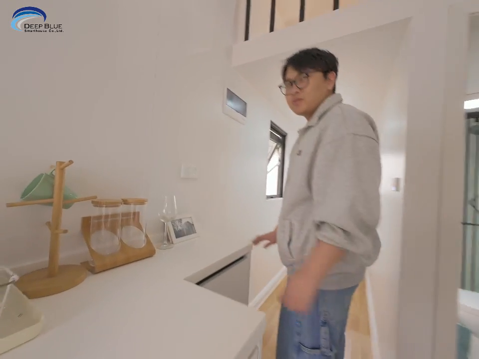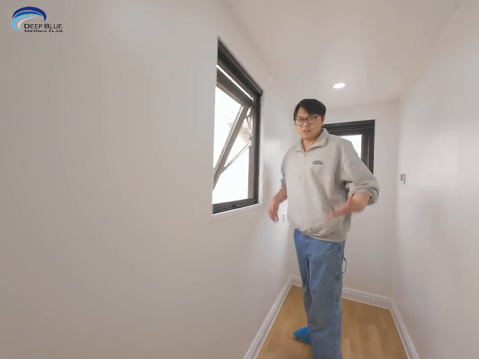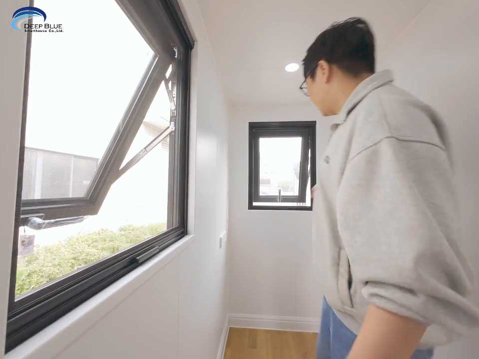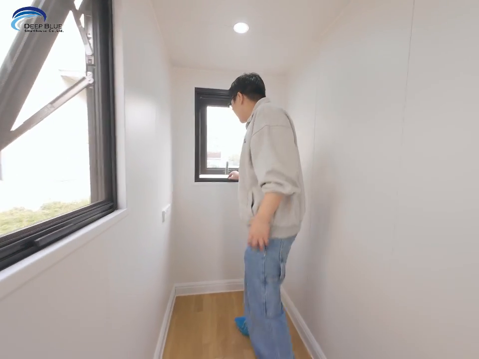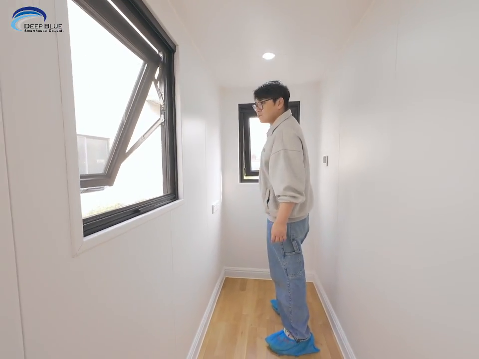And this is a small room for you. You can sit here and enjoy everything you want. Or you can put a TV here and watch TV here. And this is another window. You can enjoy sunshine here.